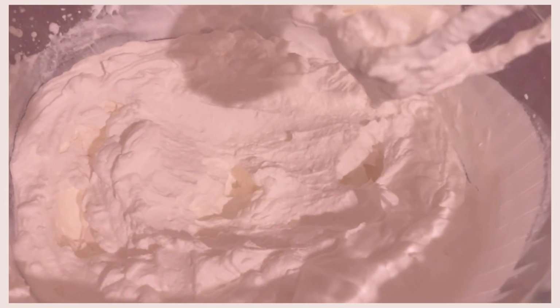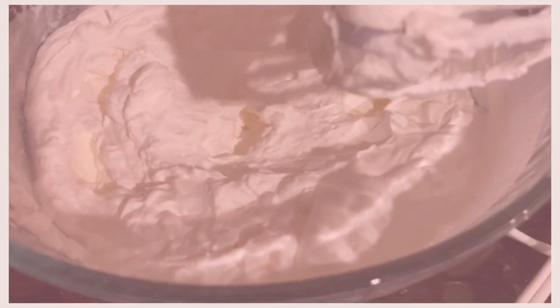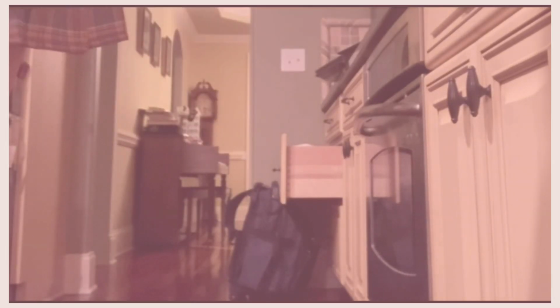So I had just put the cake rolls in the oven and I had made the whipped cream. Now I have to wait 20 to 25 minutes before I can take it out of the oven. Now it's time to take my child out of the oven.